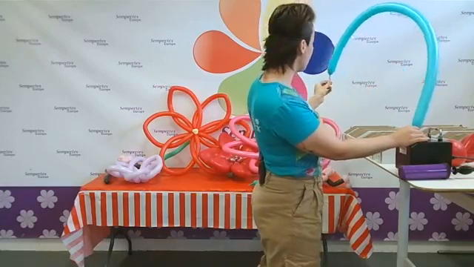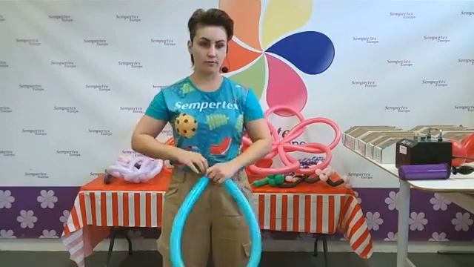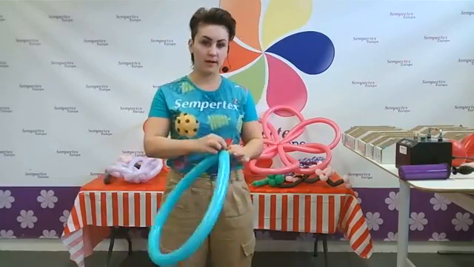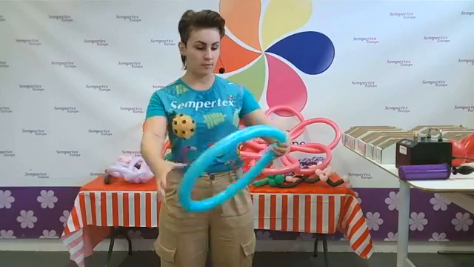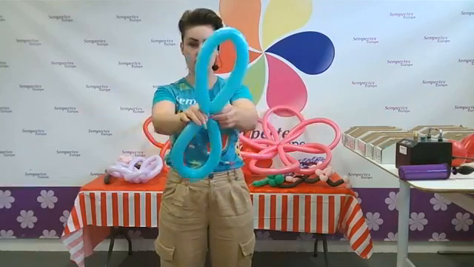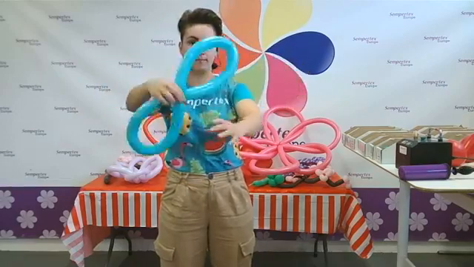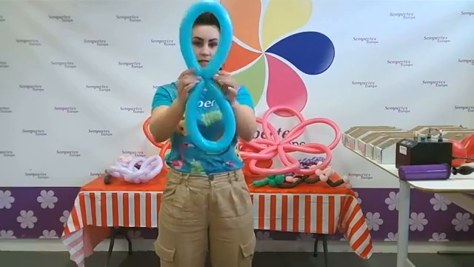I'm gonna inflate them the same way, almost to the end. Leave some air out so they get softer. Tie them together. And now I find the center. I do this by pulling the balloon like this. And now I push the ends together and twist them like this.